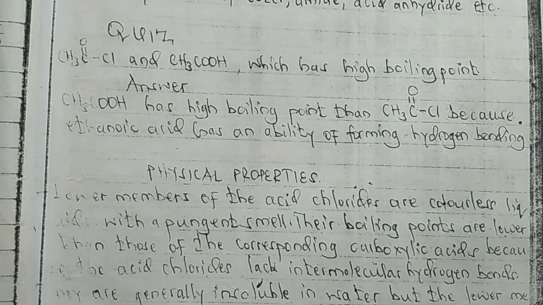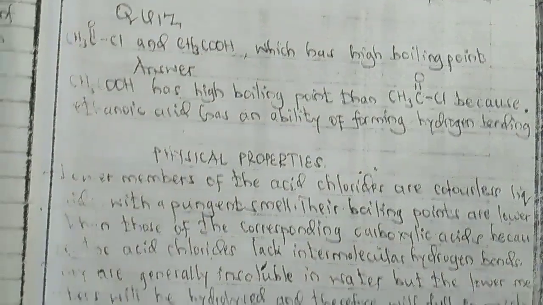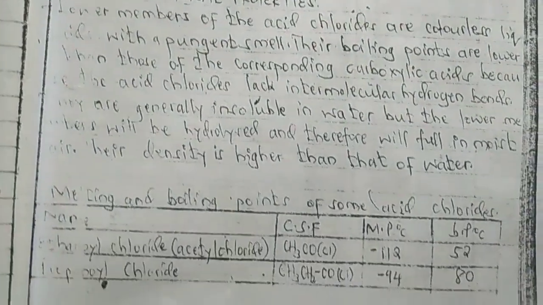Boiling point ni lower, insoluble in water. The reason again, the hydrogen bond. They are generally insoluble in water, but the lower members will be hydrolyzed. Most of their densities are higher than that of water.